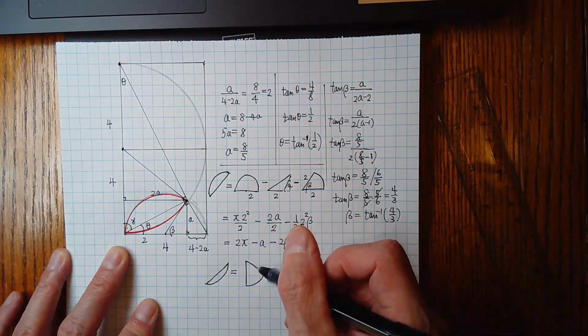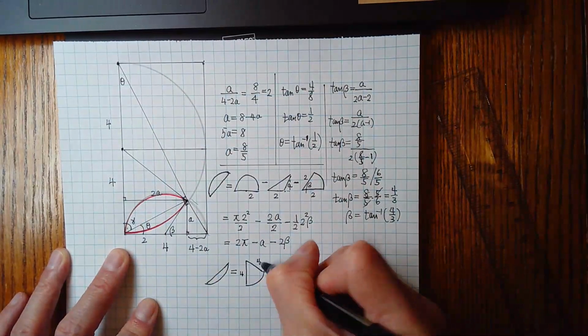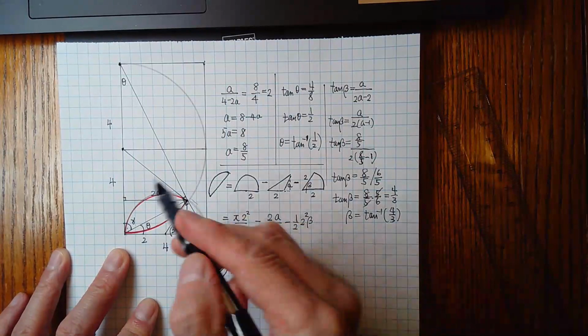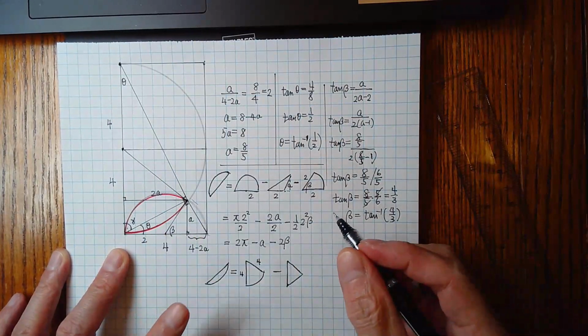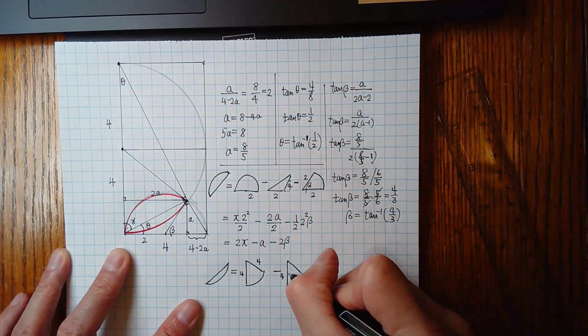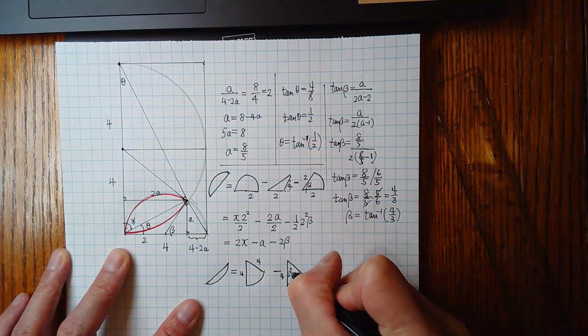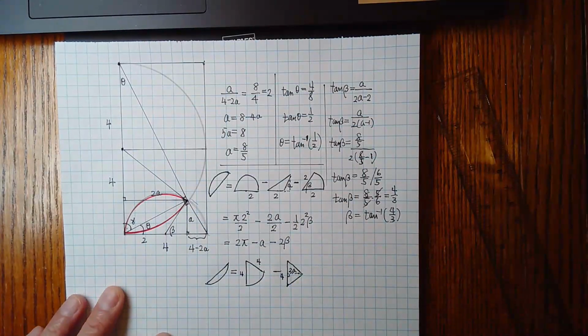So we're going to put in the details here. So it is 4 and 4, but we don't know the angle. We need to find out what that angle is. And for the triangle, the base is 4, and the height is just 2a. All right?